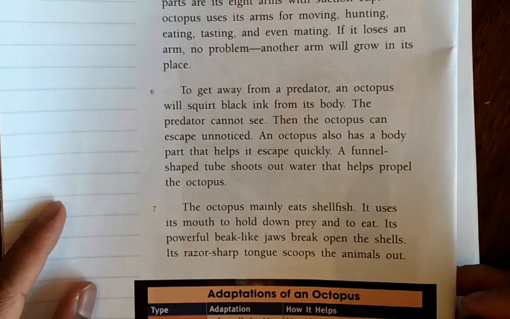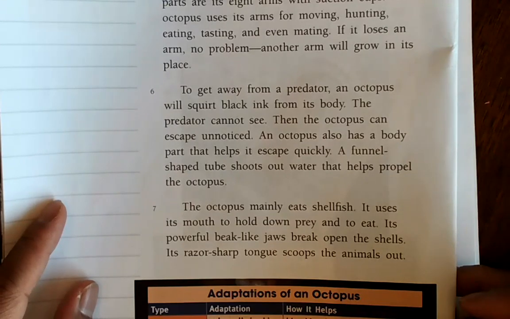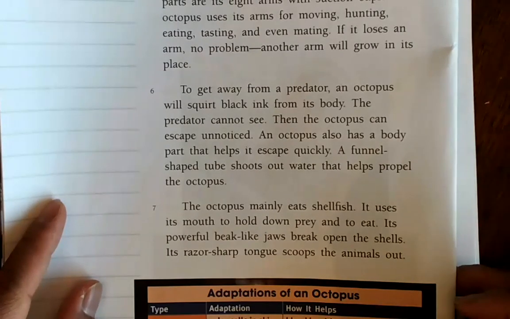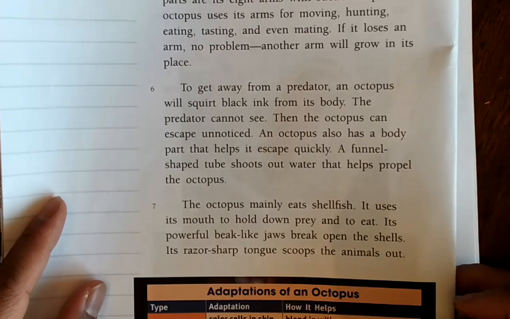To get away from a predator, an octopus will squirt black ink from its body. The predator cannot see. Then the octopus can escape unnoticed. An octopus also has a body part that helps it escape quickly. A funnel-shaped tube shoots out water that helps propel the octopus. That I did not know.